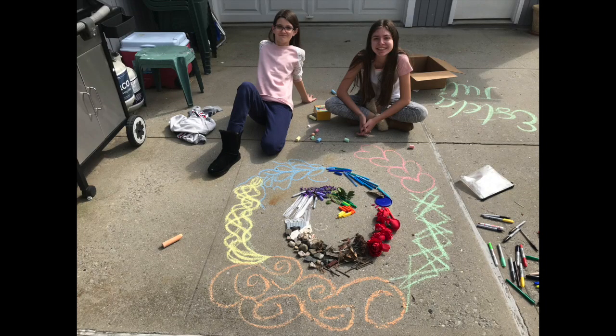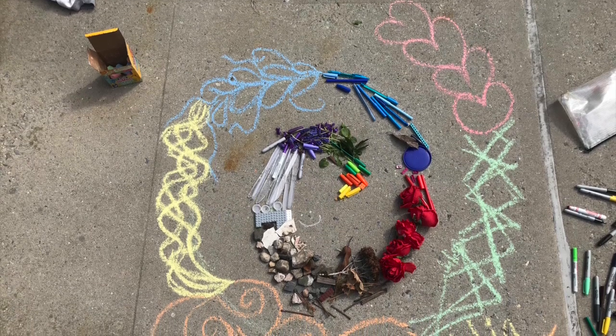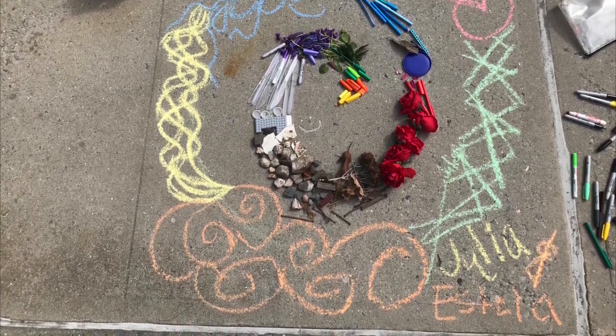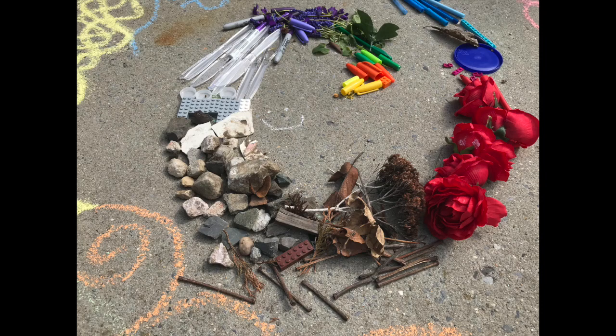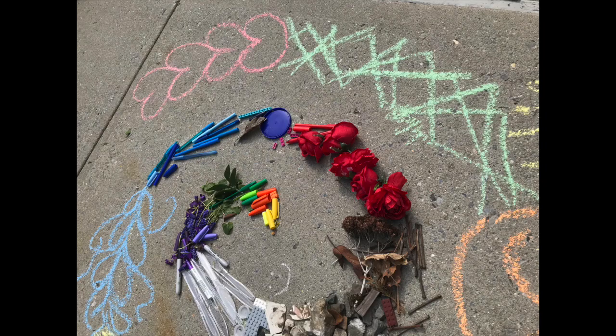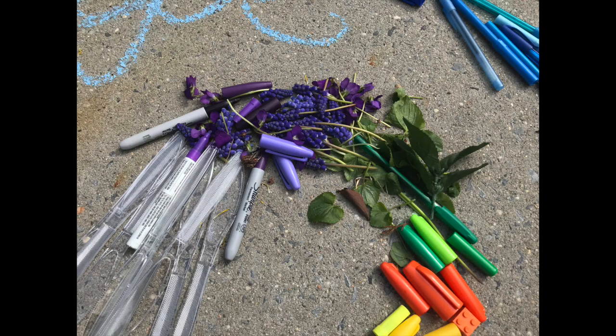What do you guys think of our finished product? Really beautiful, isn't it? Take a look at all of the different items that we were able to collect and use as artwork. After we were finished taking all our pictures, the items that we collected from inside we picked up and put back into our box, and the items that we collected from outside we left the way it is. I'll be posting pictures of what the rest of that looks like by the end of this week.